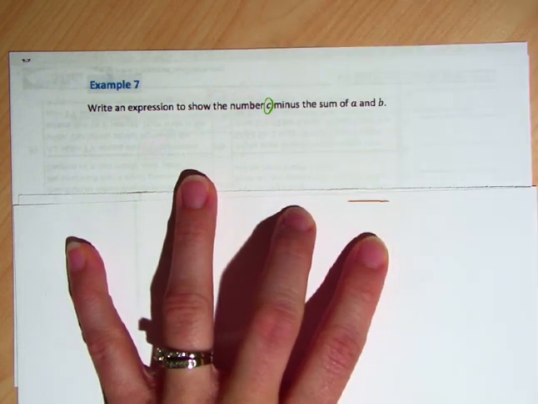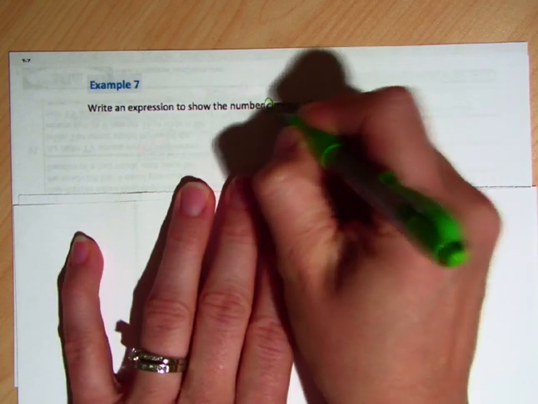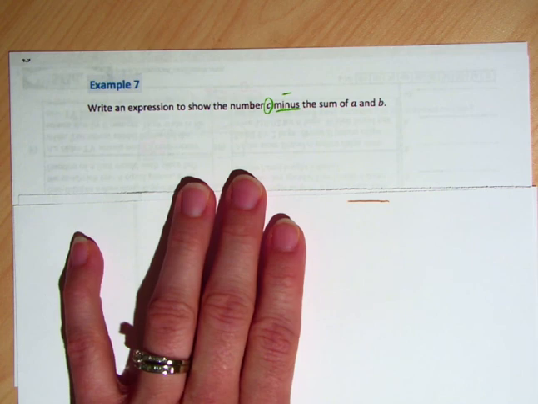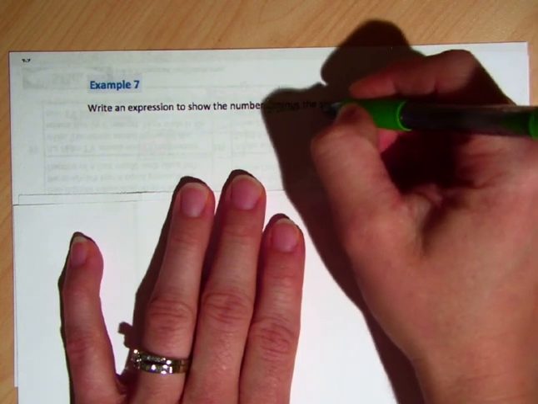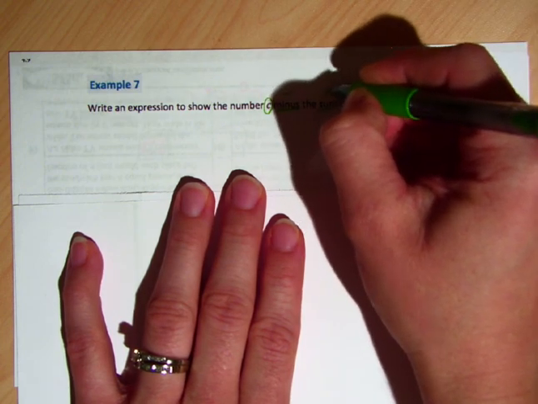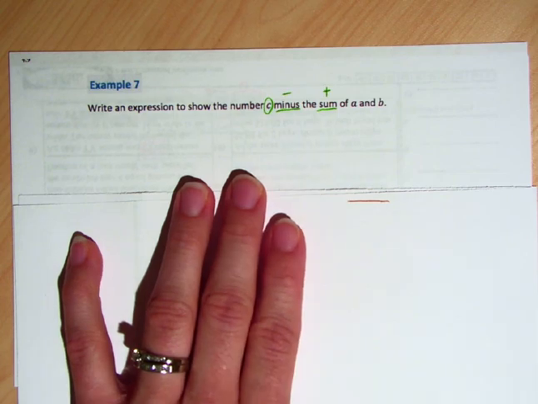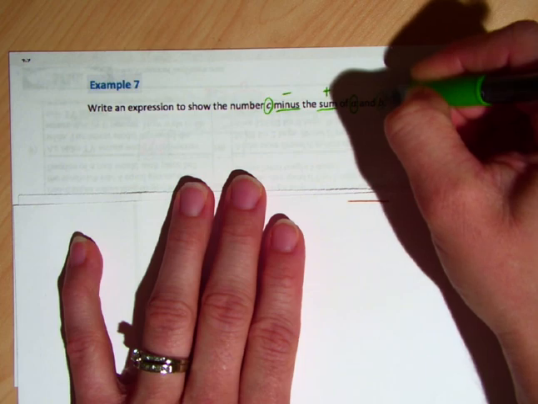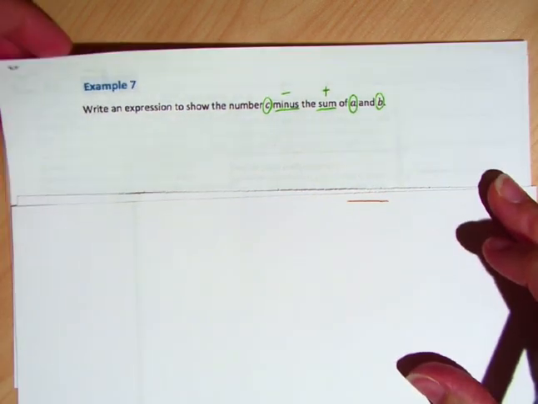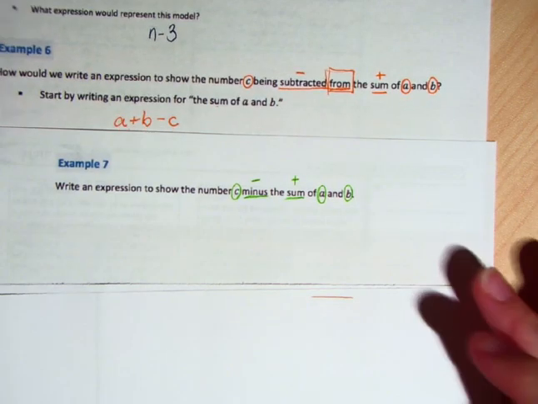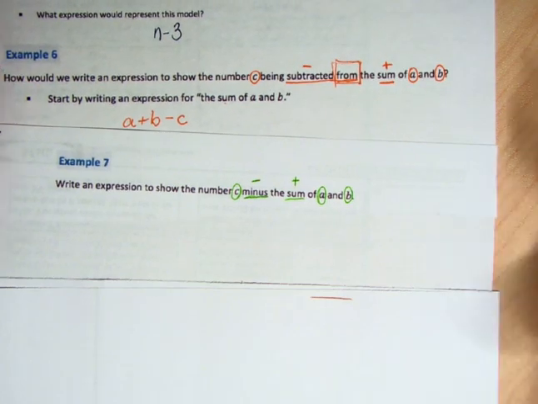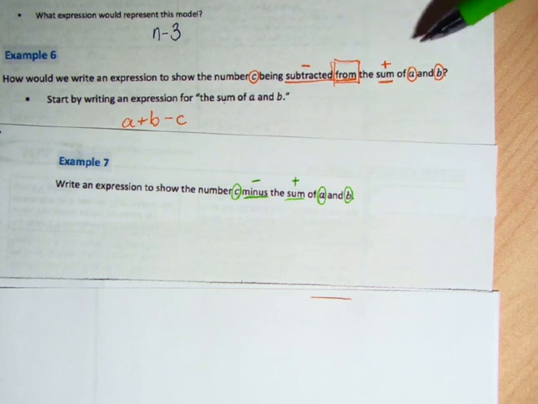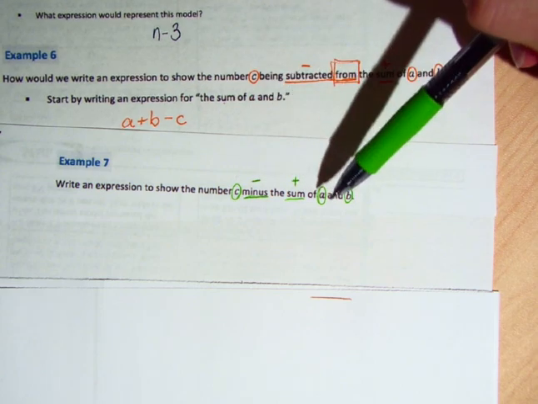Okay, so we're going to circle it. Minus means subtract, so I'm going to put that above it so I don't forget. C minus the sum. Sum means addition again. Of A and B. This looks very much like the last example. Let's take a look. Okay, what's the difference here? This says C being subtracted from the sum, and this says C minus the sum.